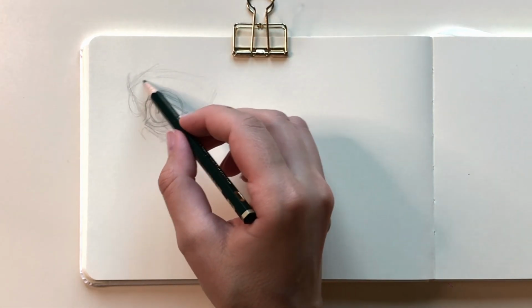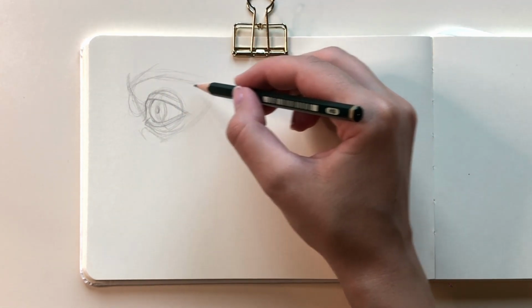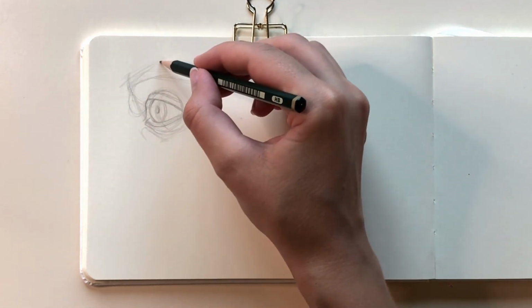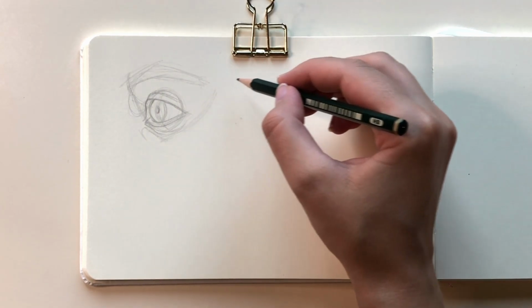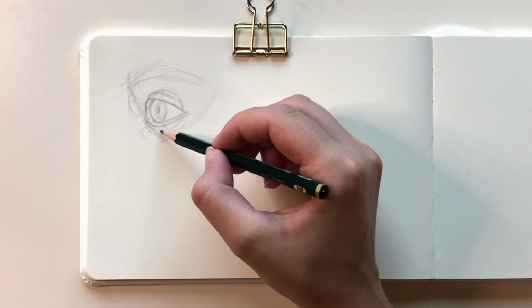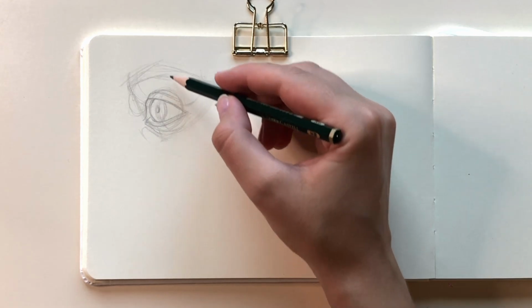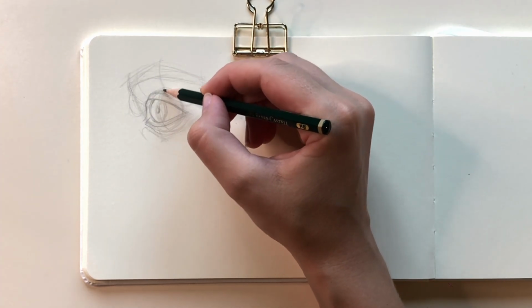The first stage of drawing is usually searching for proportions and sizes, distances, shapes. So I'm drawing just with a simple outline. Here I'm trying to estimate where the eyebrow should be placed.